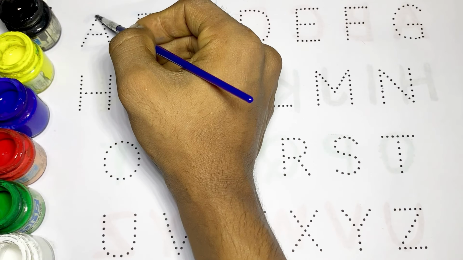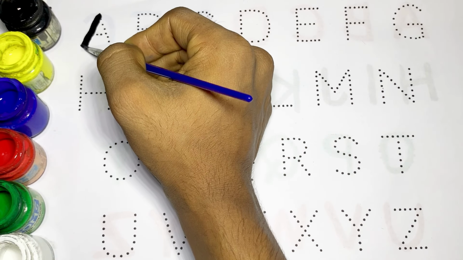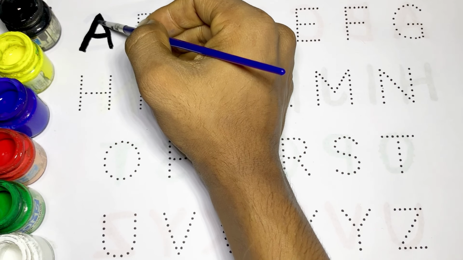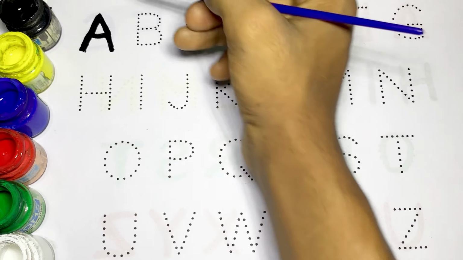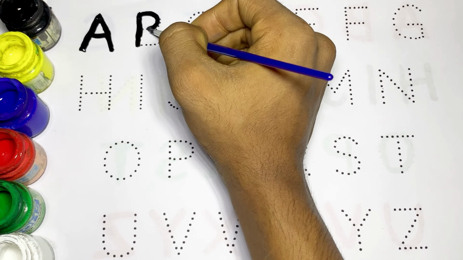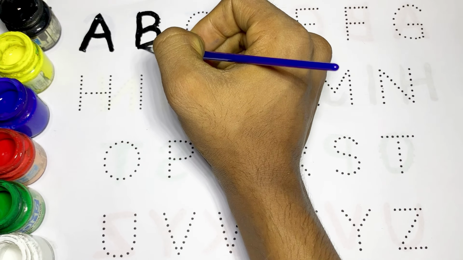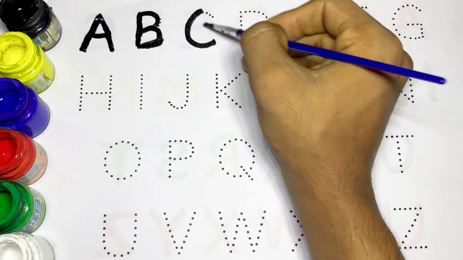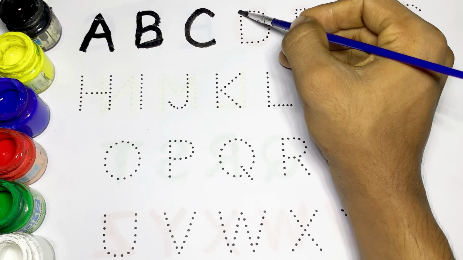A for apple, A for aeroplane, and use black color. The alphabets of A. B. B for ball, B for bat. C. C for cat, C for car.